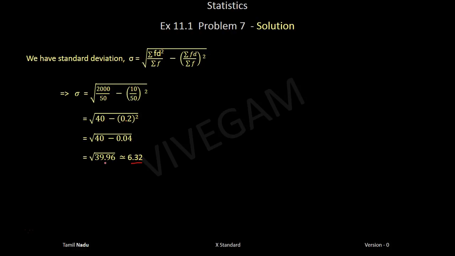How will you calculate this? Take log of 39.96, divide that by 2, and then take the anti-log. So that's all in this problem. The key is you'll have to remember the formula and clearly understand that it's easiest to do through the assumed mean method for these problems, unless a particular method is specifically given. Most of the time they don't give that specificity, so you can go by the assumed mean method.